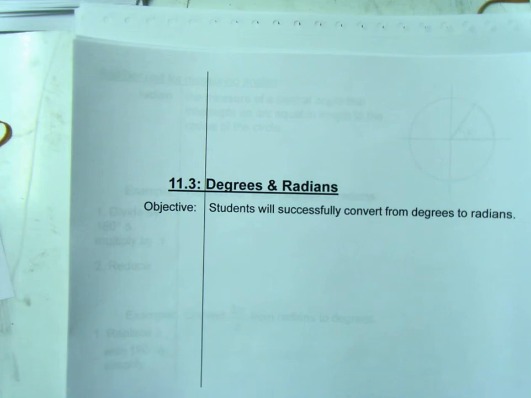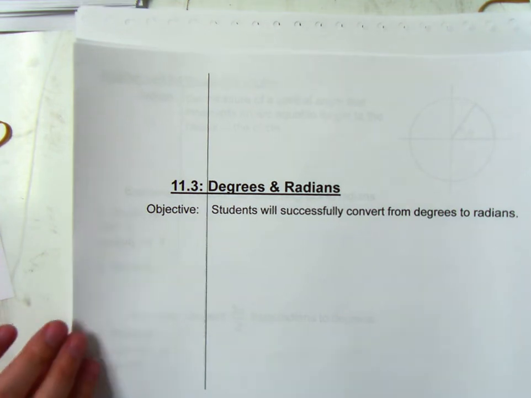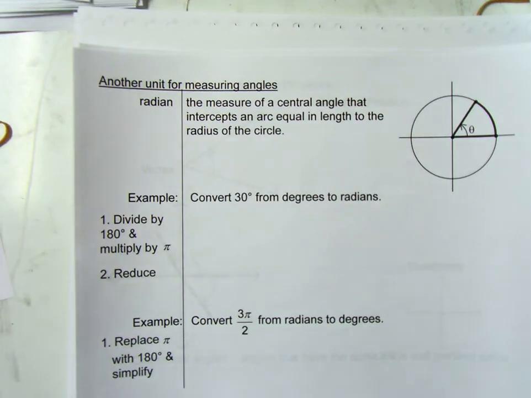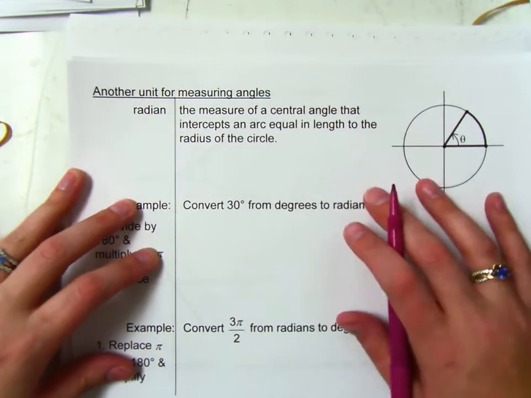Today's lesson is section 11.3, chapter 6.1 in the textbook, Degrees and Radians. First, we have to discuss what a radian is.